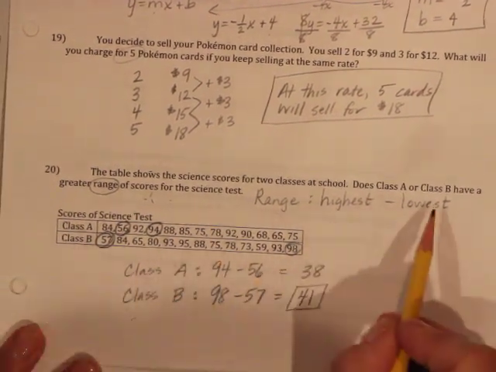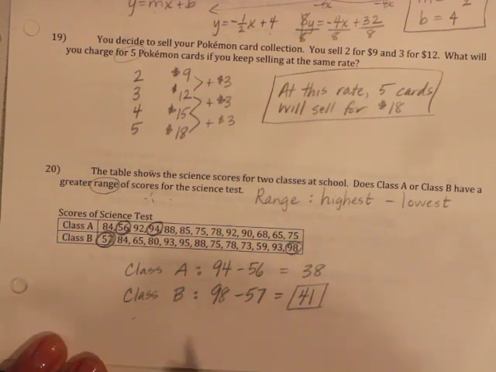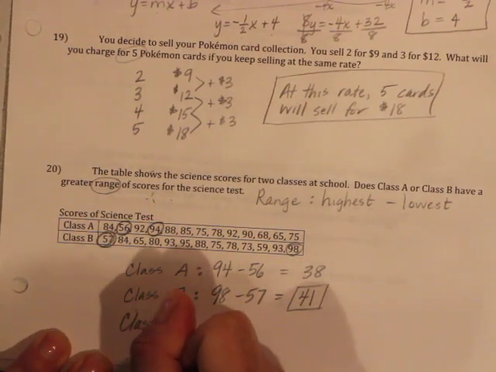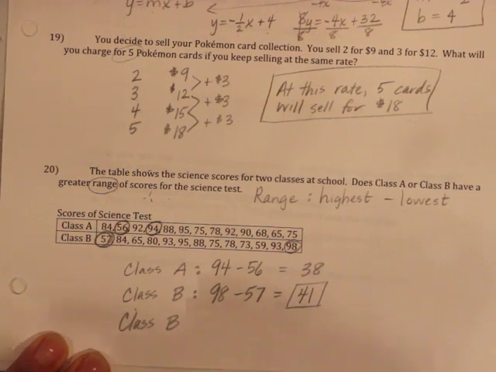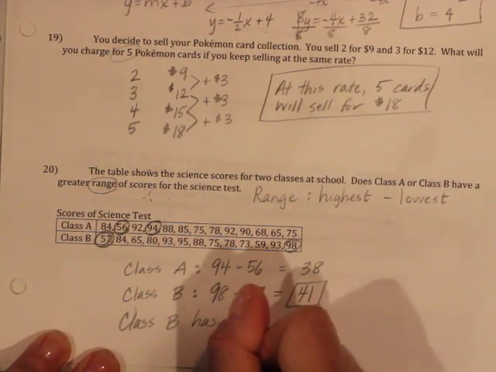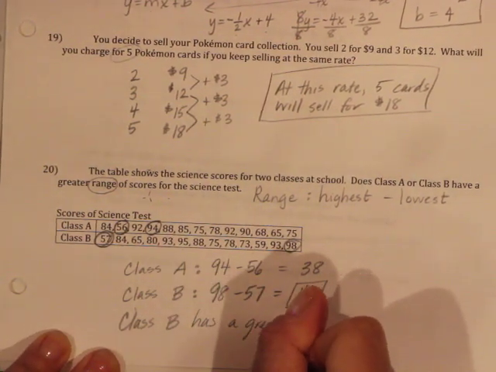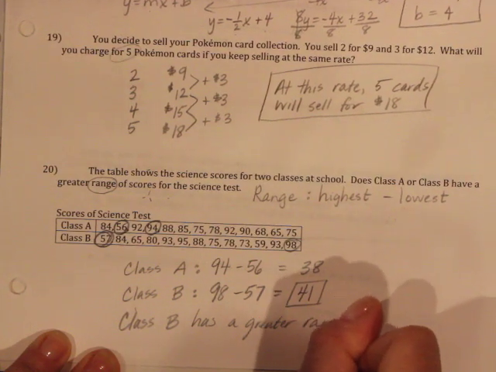So my conclusion, because it says which one has the greater range of scores, so I'm going to write it in a sentence. Class B has a greater range of scores.